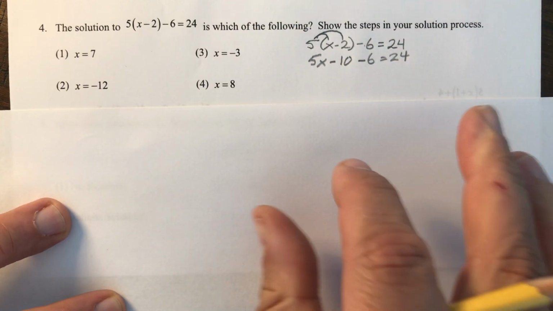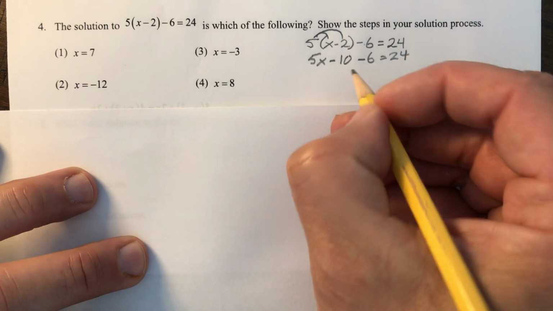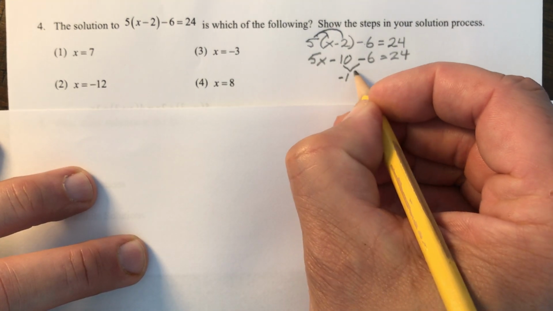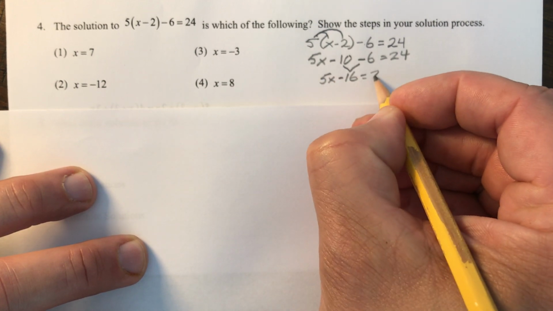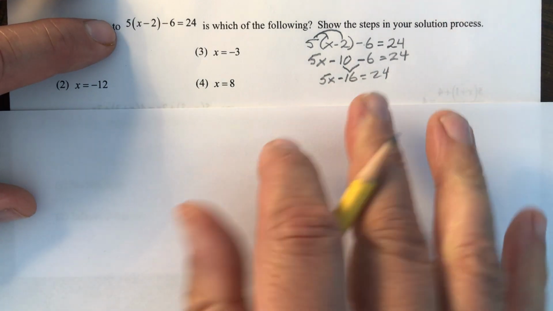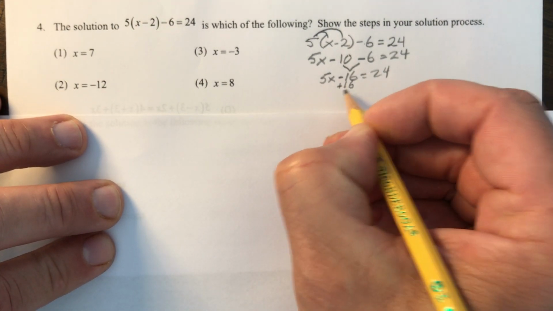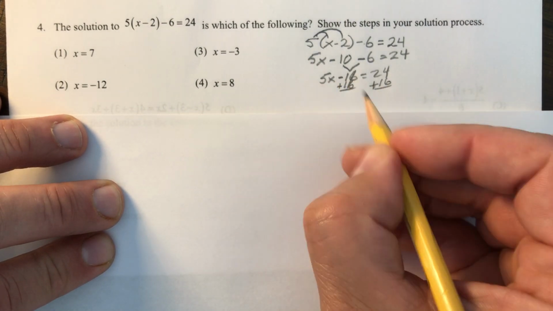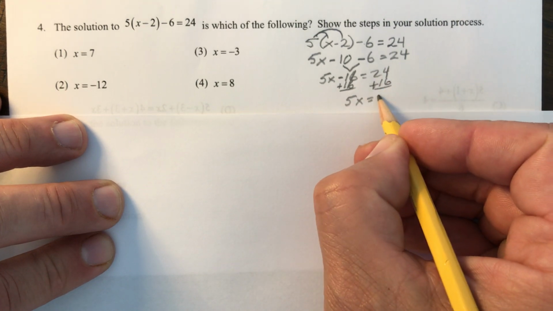So after you do distributive property, just check for like terms on the same side. So these are like terms. So you can just combine them. That's negative 16 total. So 5x minus 16 equals 24. And you're still trying to isolate this x. So I'm going to add 16 here. I'm going to add 16 there. And then we'll just be left with 5x on the left equaling a total of 40.